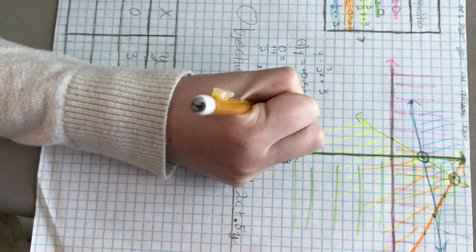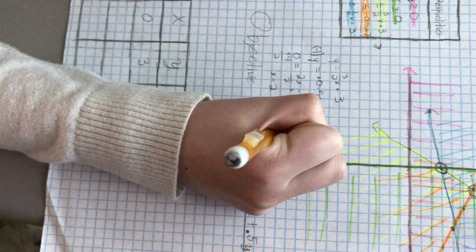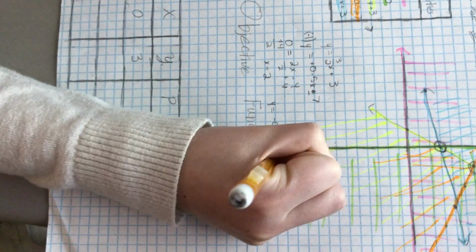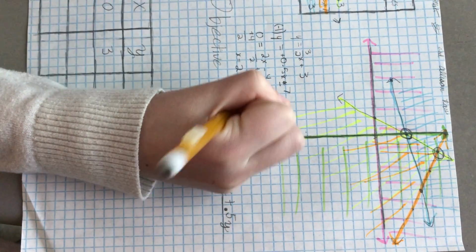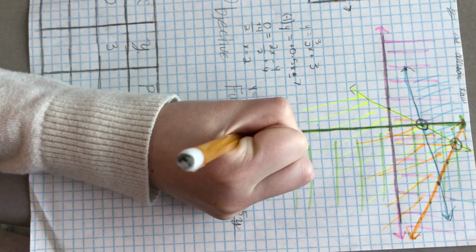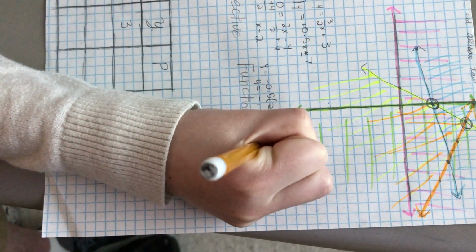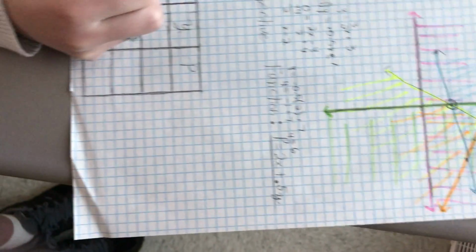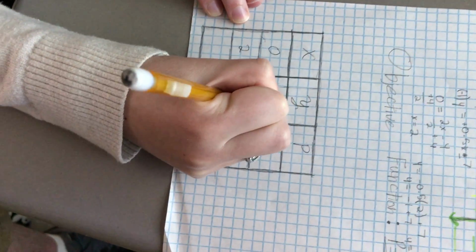So I have y equals negative 0.5 times 2 plus 7. If I do this out, I get y equals 6. So my next corner point is going to be (2, 6).